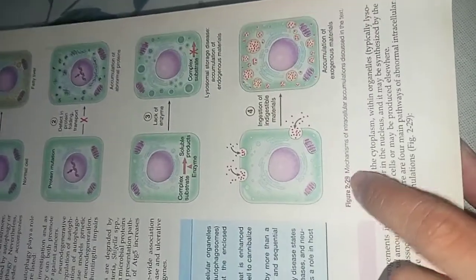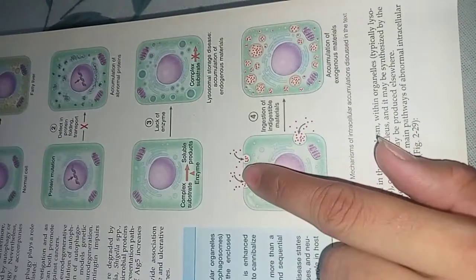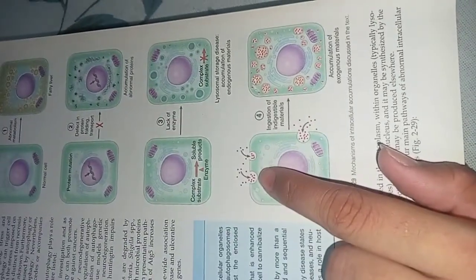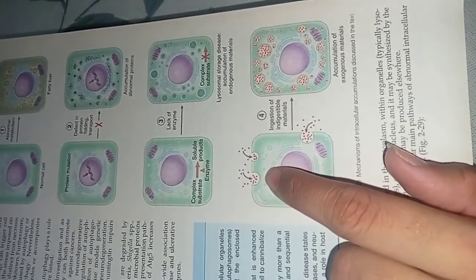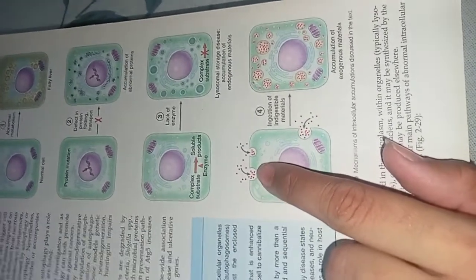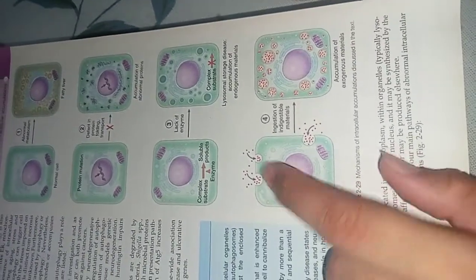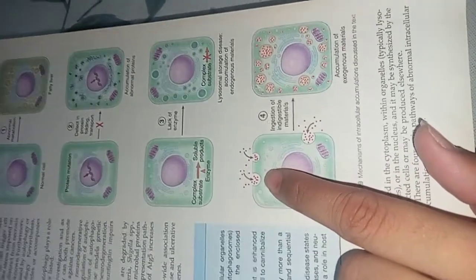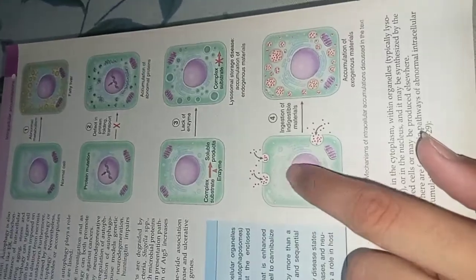Now in this mechanism, what happens is ingestion of molecules like silica, dust particles or carbon particles. For example, coal workers, who work in coal mines, are continuously exposed to carbon. The carbon is inhaled and taken up by macrophages, and they deposit inside the lymph nodes, and with the passage of time they may develop a disease known as anthracosis.